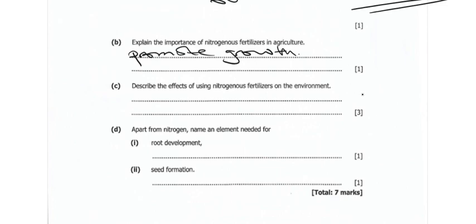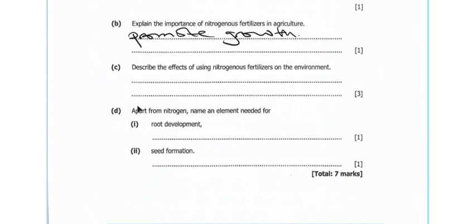It acts as a key component of amino acids, which are building blocks of plant proteins. Now, describe the effects of using nitrogenous fertilizers on the environment. This one, again, it causes eutrophication. It also causes soil acidity if it is used for a long time. So soil acidic.